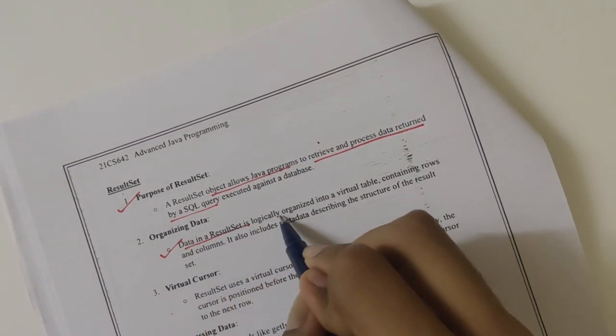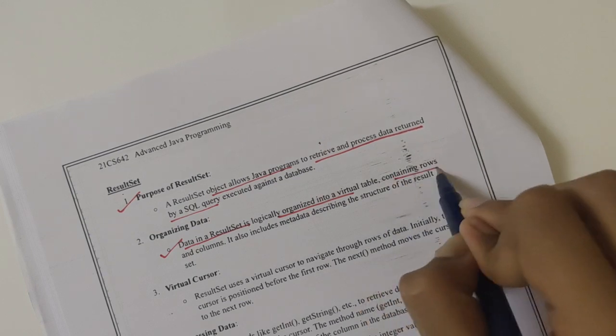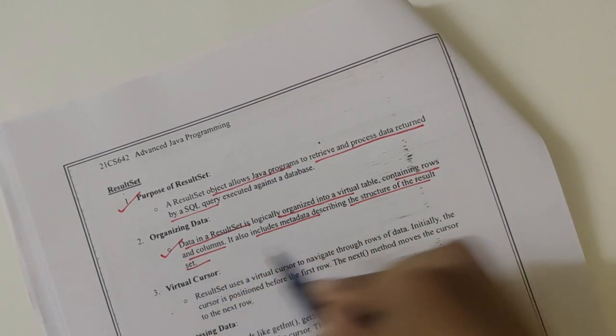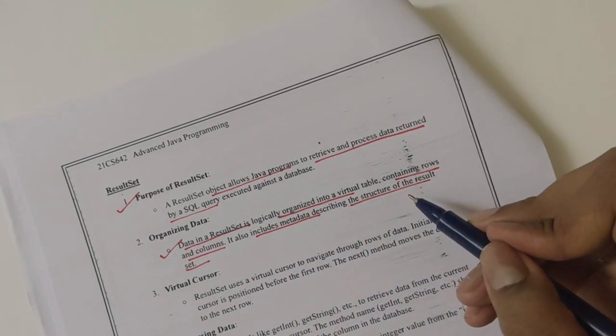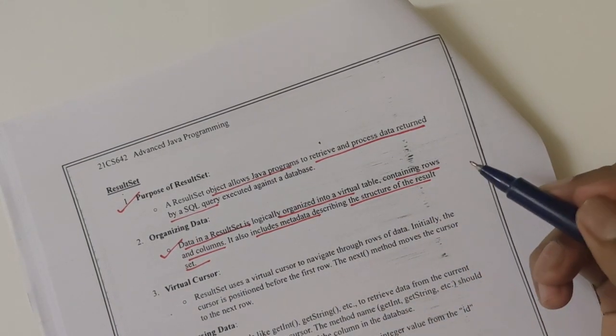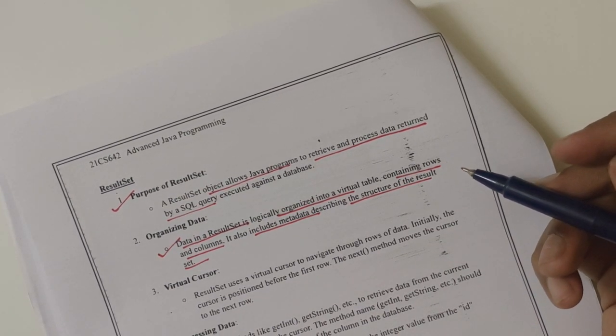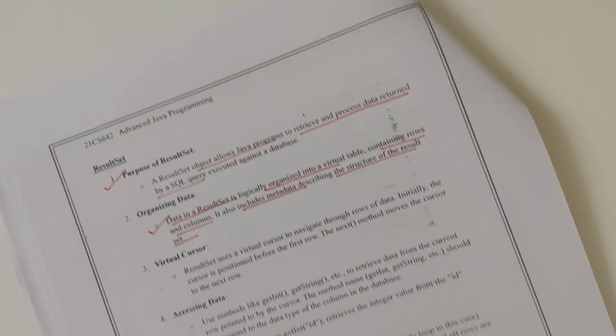Data in the ResultSet is logically organized into a virtual table containing rows and columns. It includes metadata describing the structure of the ResultSet. That means it is logically organized into a virtual table which contains all the rows and columns, and it also includes metadata information which gives the structure of the ResultSet.